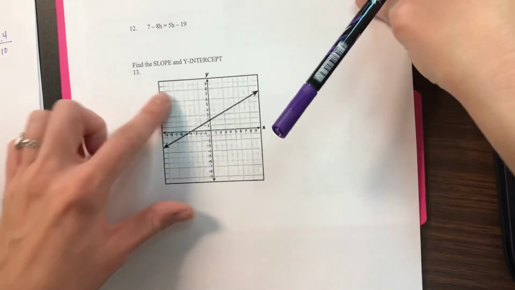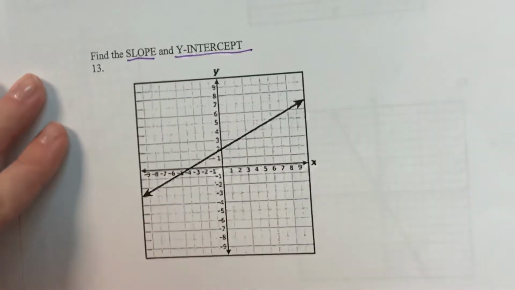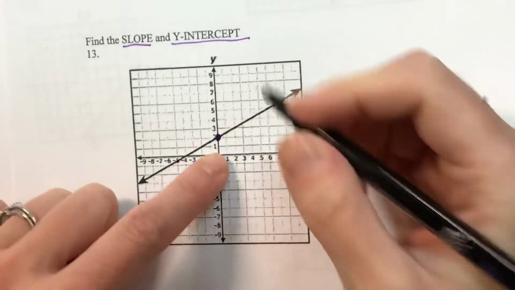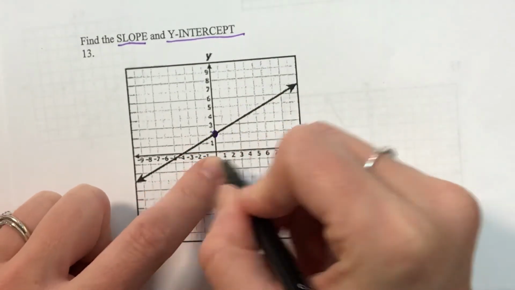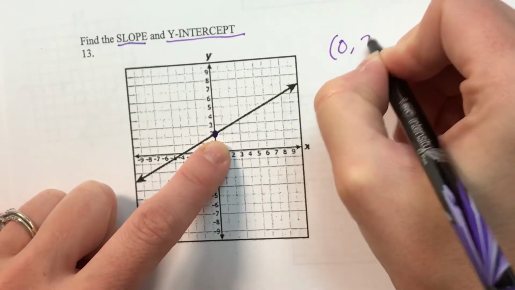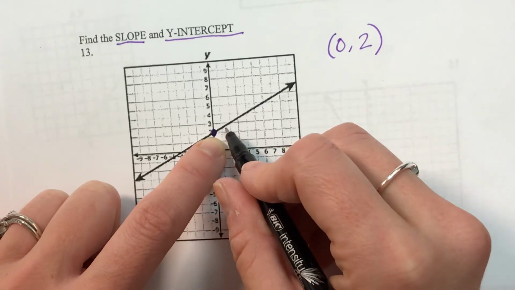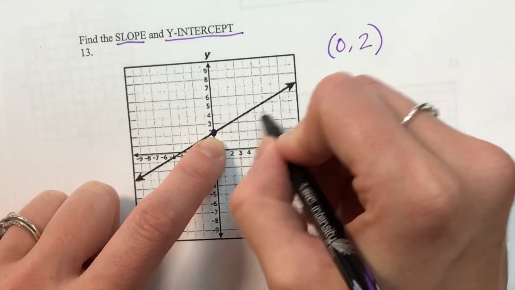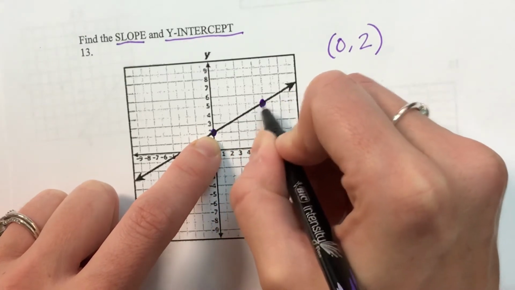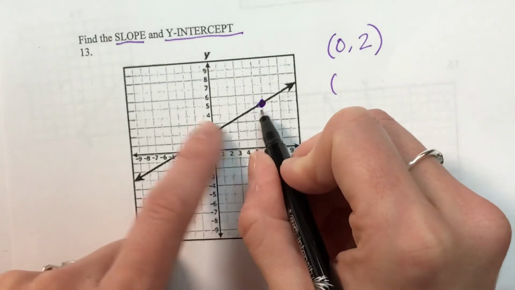More equations, and on this one, same thing, slope and the y-intercept, but you have to find your points. We can use the y-intercept as one of our points. Since it doesn't go anywhere on the x, but it goes up on the y, it's going to be 0, 2. And then one more point. These are super hard to see, but I think there's a point before, but I'm going to go with this one, which is kind of farther away. And that point is at 6, 5.